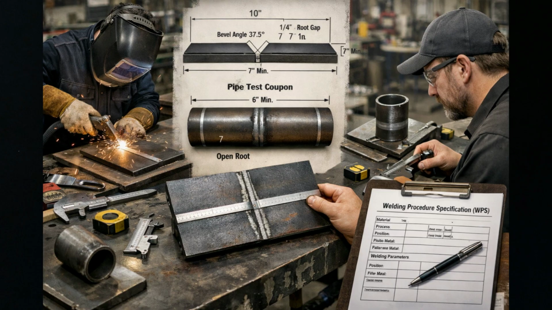This might sound straightforward, but there are several important rules about test piece geometry, dimensions, and welding requirements that have a direct impact on what your qualification will cover in production. Getting these right at the start saves you from costly retests later.